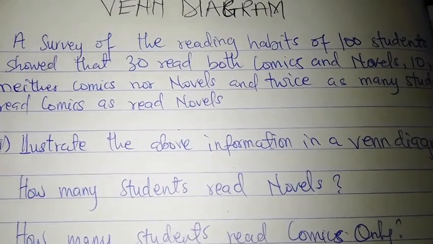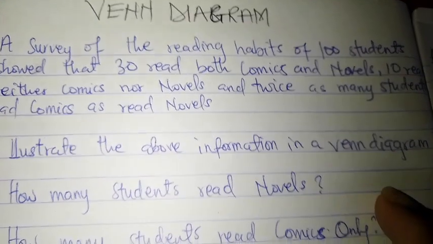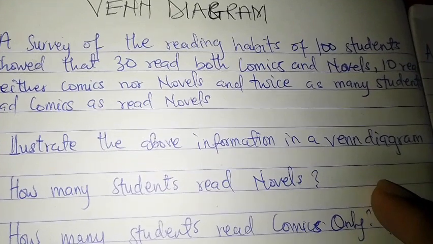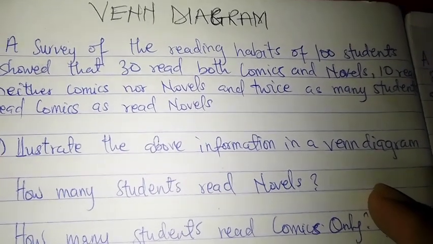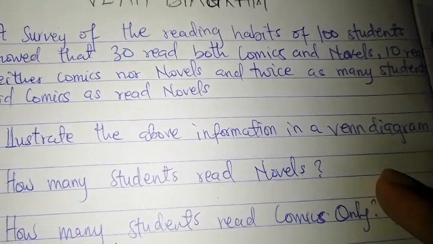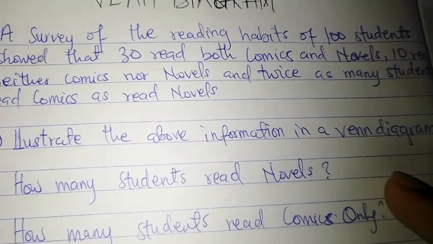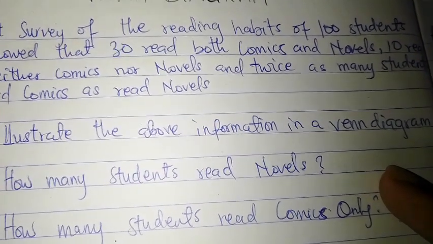So let's start by doing this work. The rules behind Venn diagrams are just a few, but I'll take you through. Perhaps they are not so difficult for you to understand.